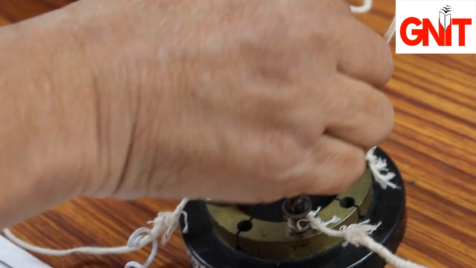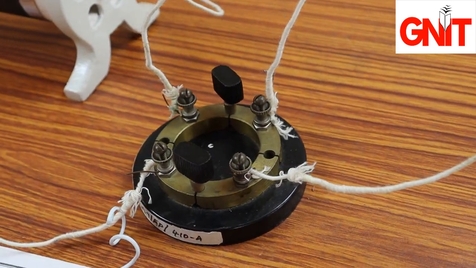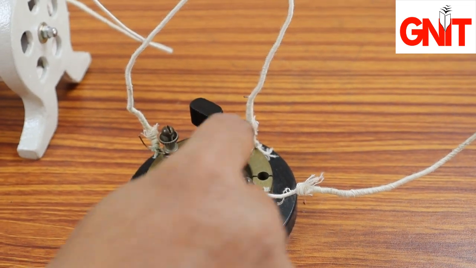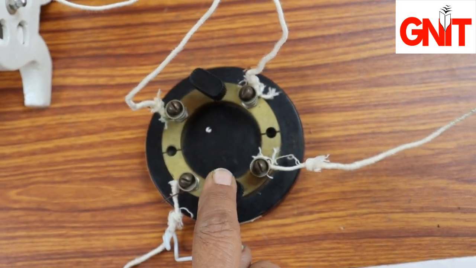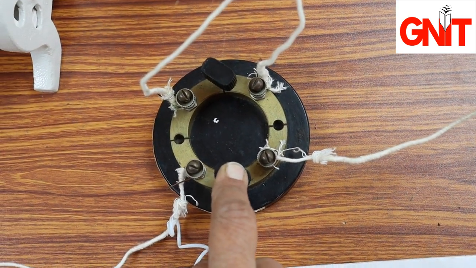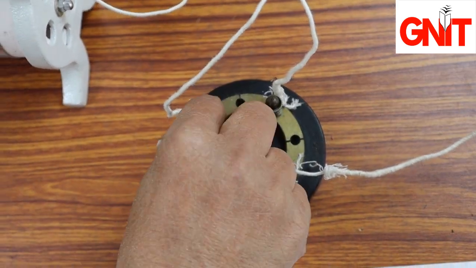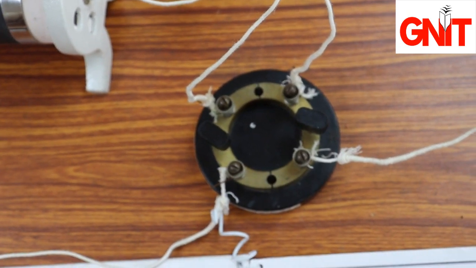This instrument is used to reverse the direction of the current. Whenever you want to send current in the coil in clockwise direction, you insert the keys like this in opposite directions. And whenever you want to reverse the direction of the current, simply you remove these 2 and insert them here so that the direction of the current gets reversed.